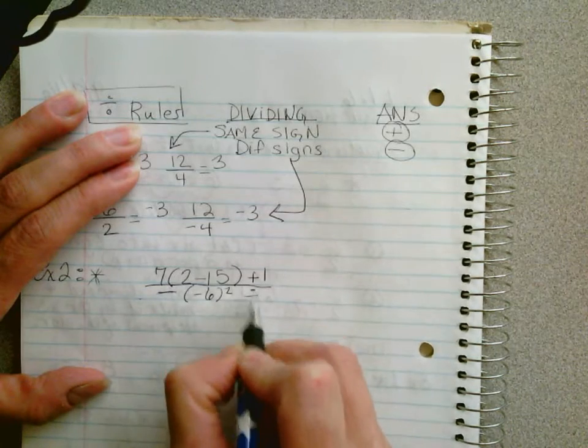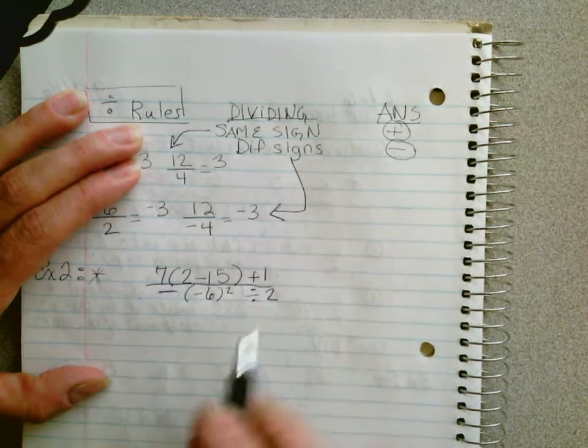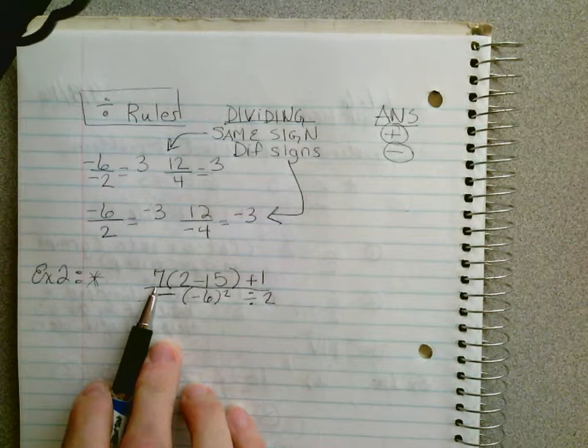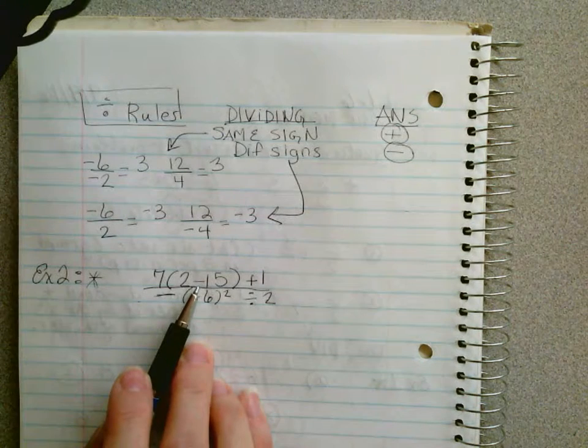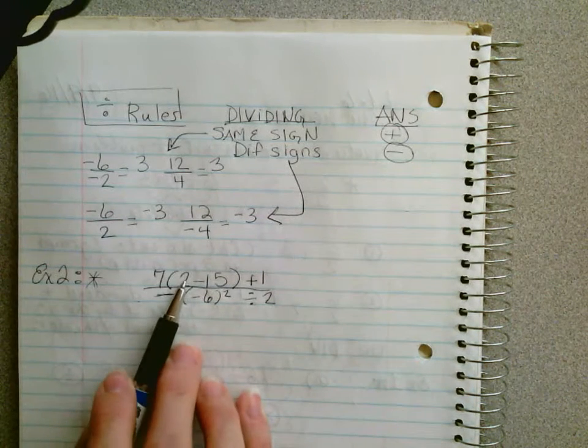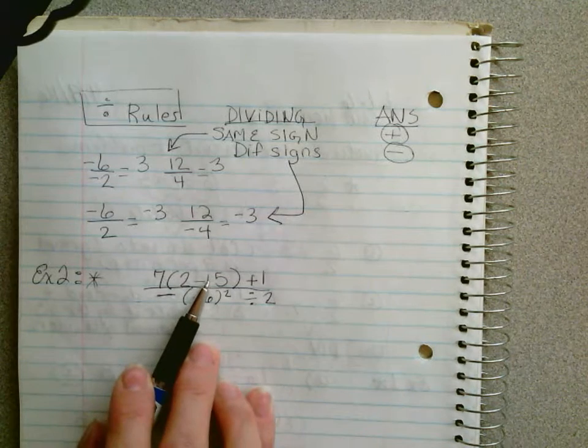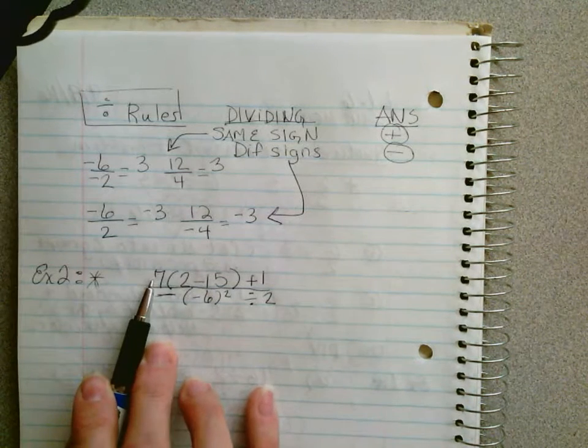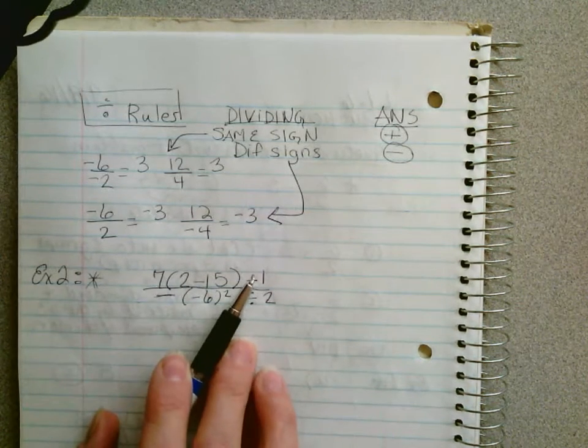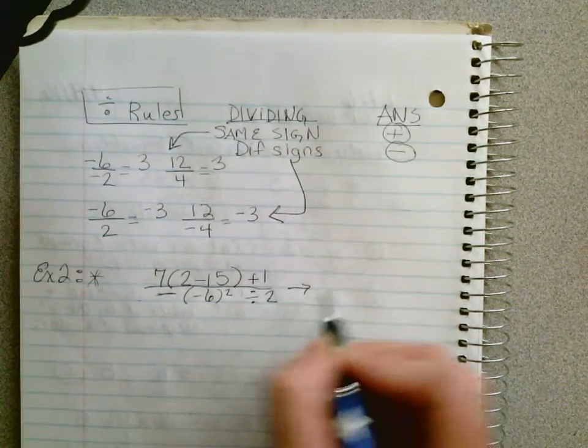Yes, this is a toughie. Okay, so the difference of 2 and -15 multiplied by 7 added to 1 is going to be the dividend.